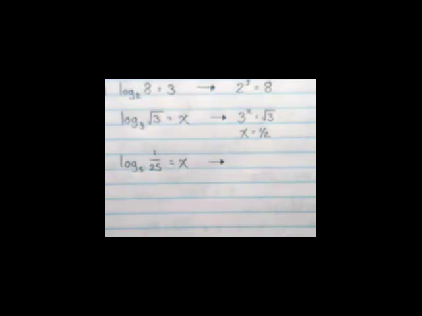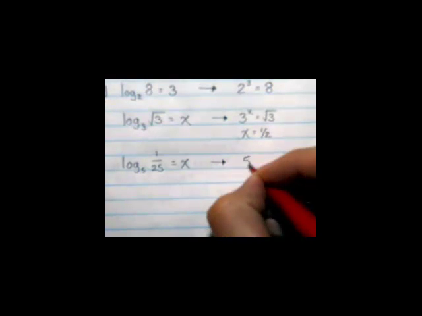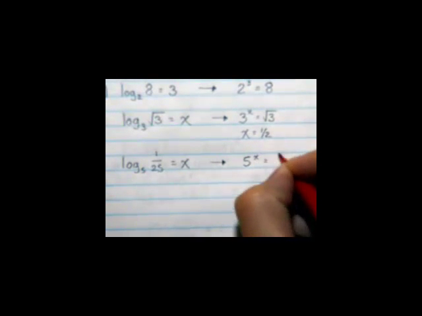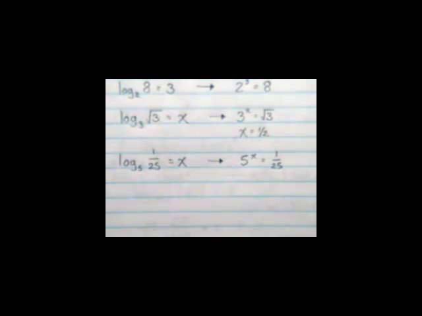So somebody who has not spoken yet today, let's switch this one up. Yeah, Isaac. All right, 5 raised to the x equals 1/25. So 5 squared equals 25. So 5 to what power is 1/25 though? Yeah, -2, right.